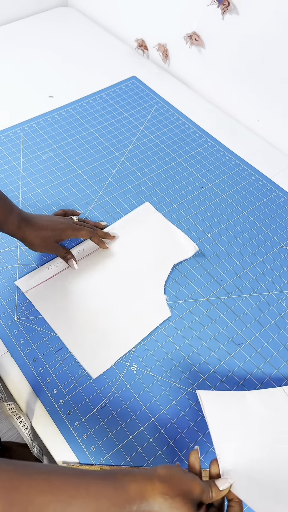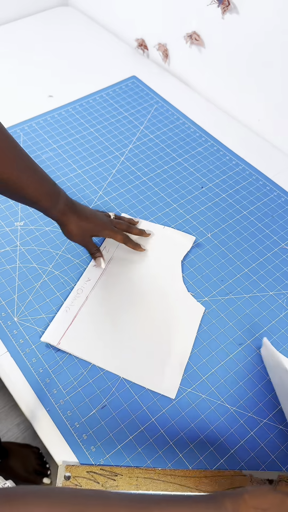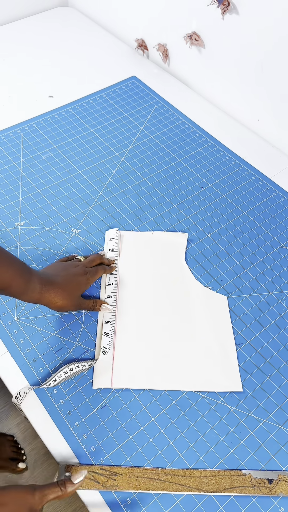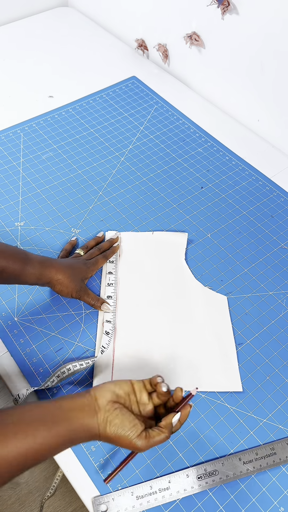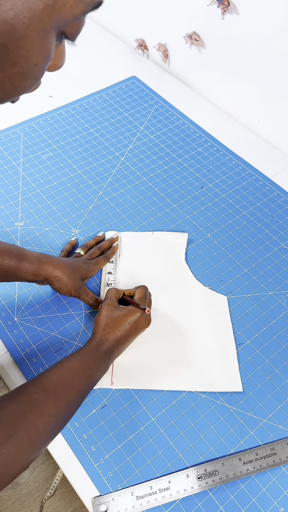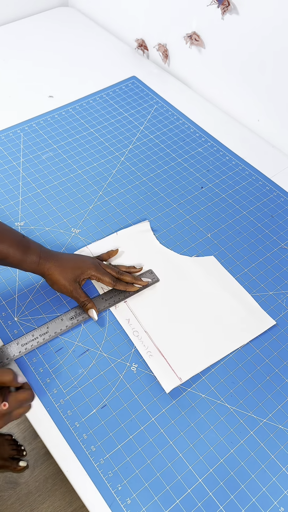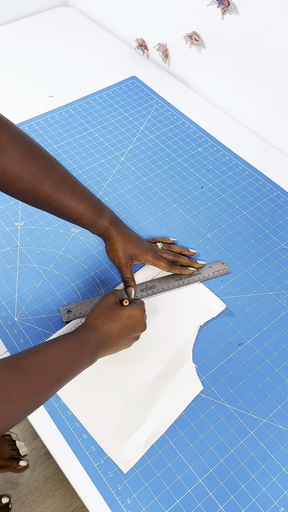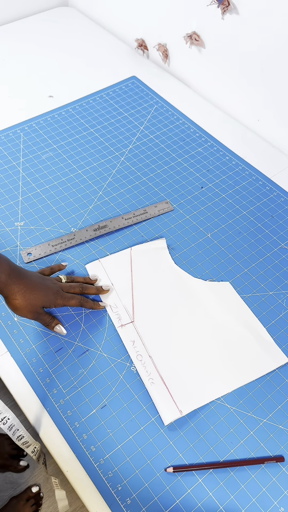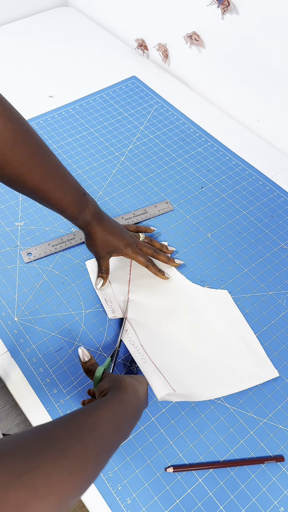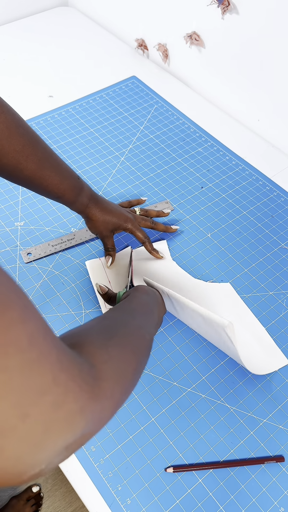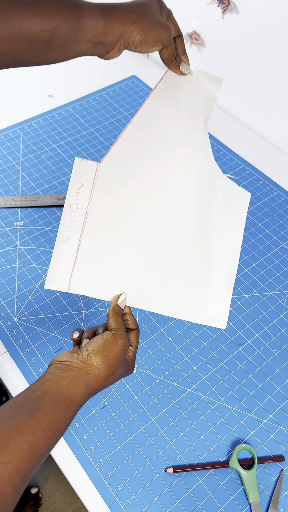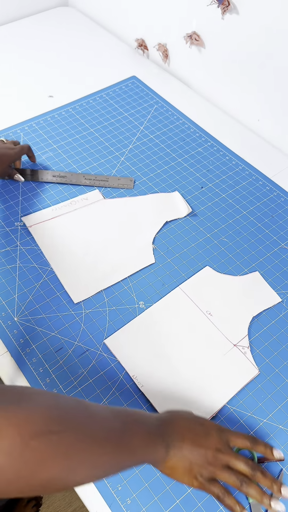Now for this, I'm just going to check how deep I want the back neck to be. If I want the back neck to be 5 inches deep or 5.5, I'm going to mark it there. I'm going to create a straight line like this, join that marked point to that straight line, and then cut it off. If you want the back neck depth to be deeper, it all depends on what you want. I'm going to use this to cut the lace and the skin mesh. Please take note, just the lace and the skin mesh.